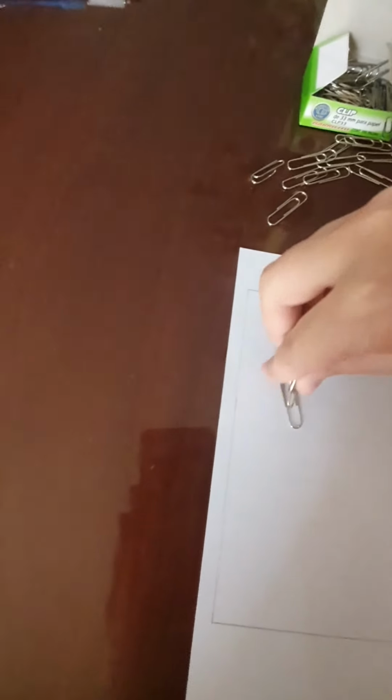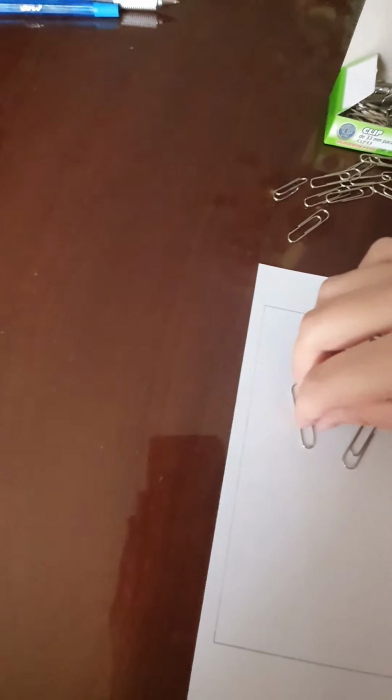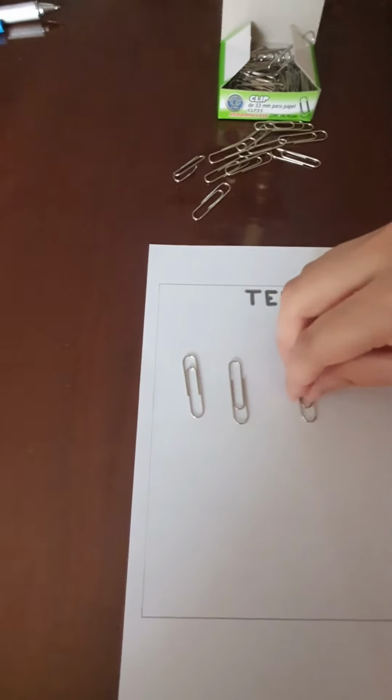And 55 has 5 tens. 5 tens. Okay, 55. That's my minuend. Now that I have my minuend, it says minus 26. That means to take away 26.